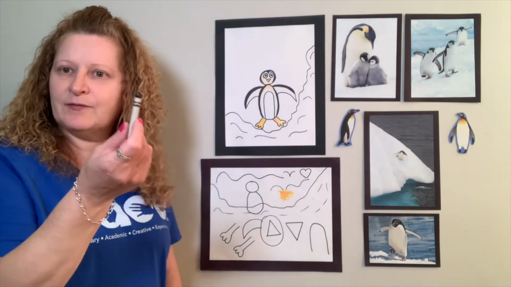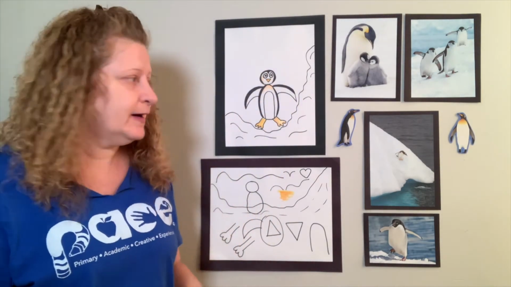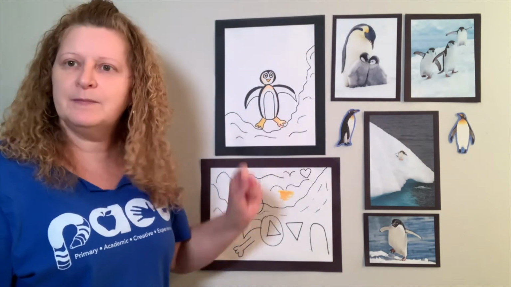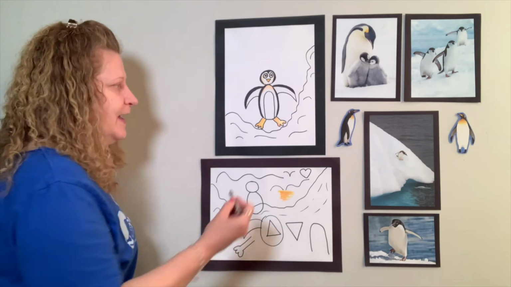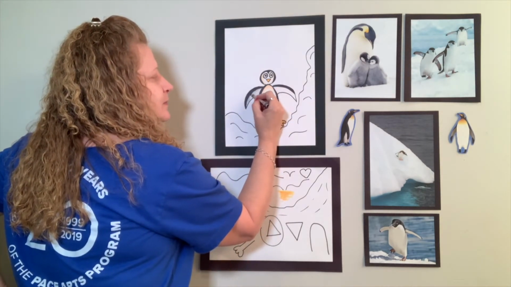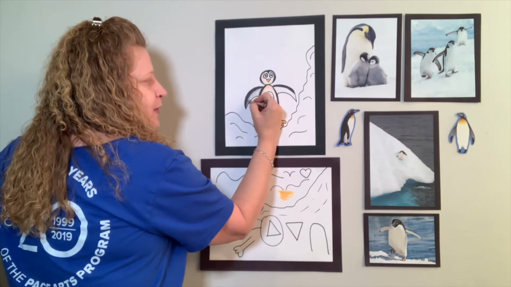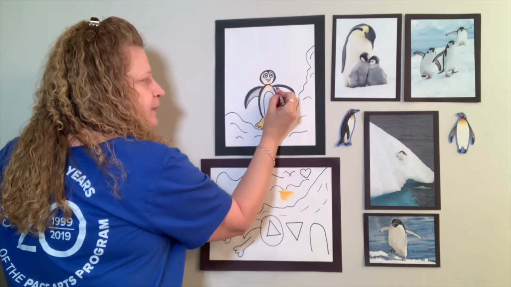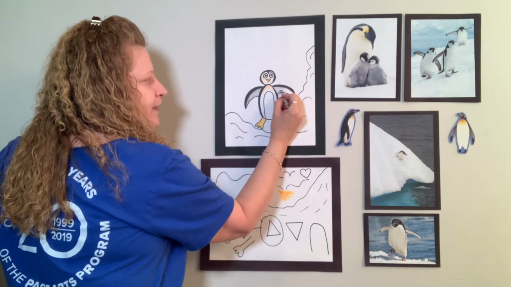So the next thing that I'm going to do is use a black crayon to finish coloring the black parts of my penguin. So let's get our black crayon, and we're going to color under this black part that you colored in with your marker, or if you didn't color it with a marker, then you're just going to color the whole thing black.